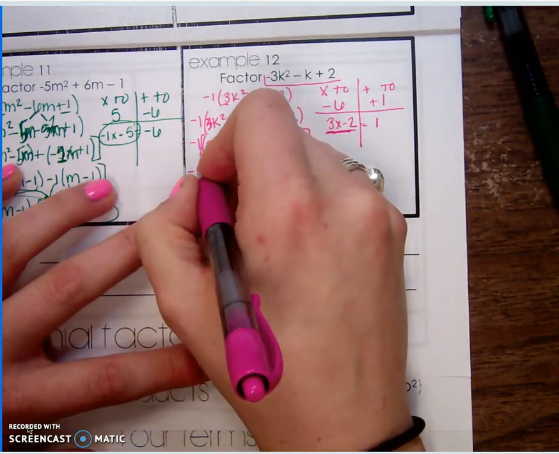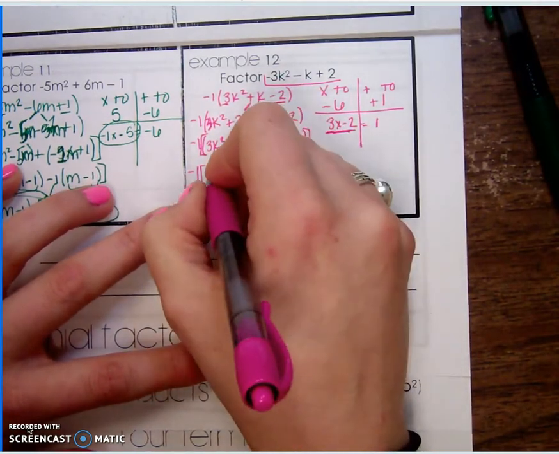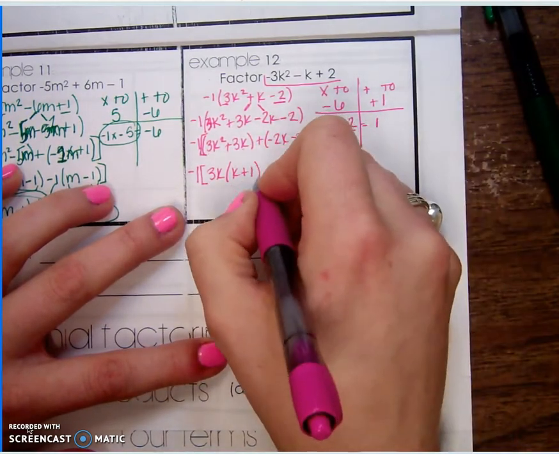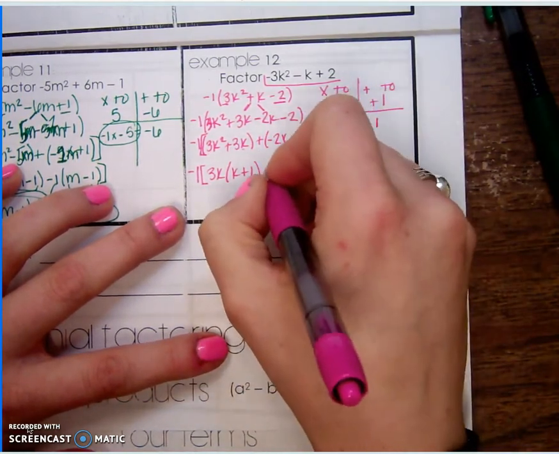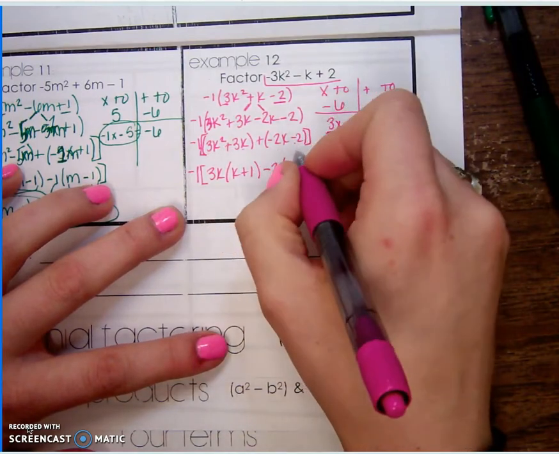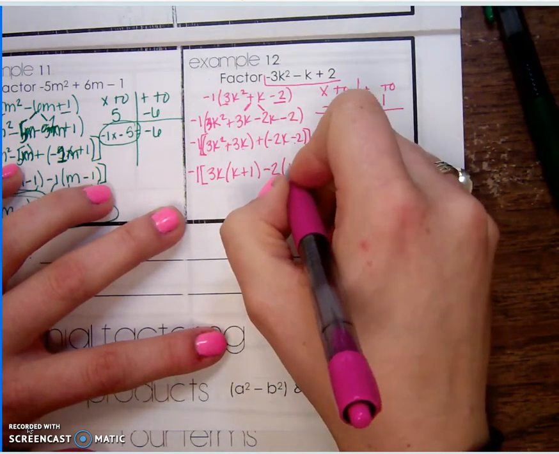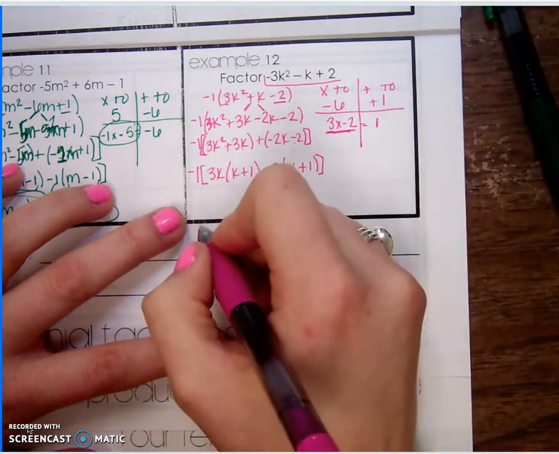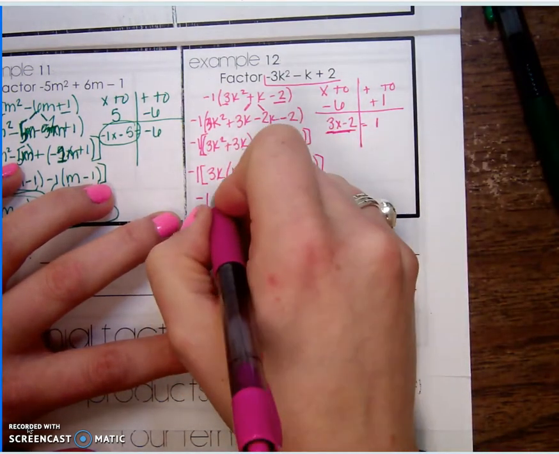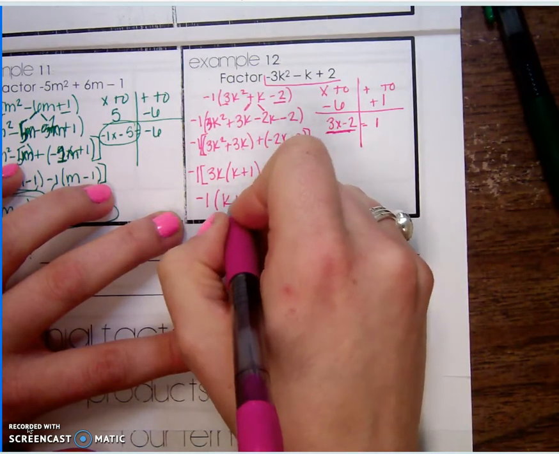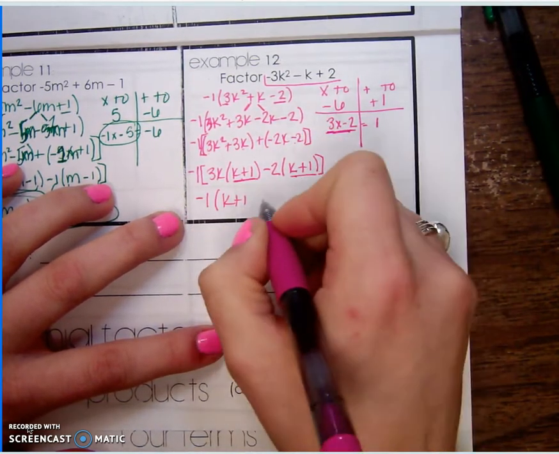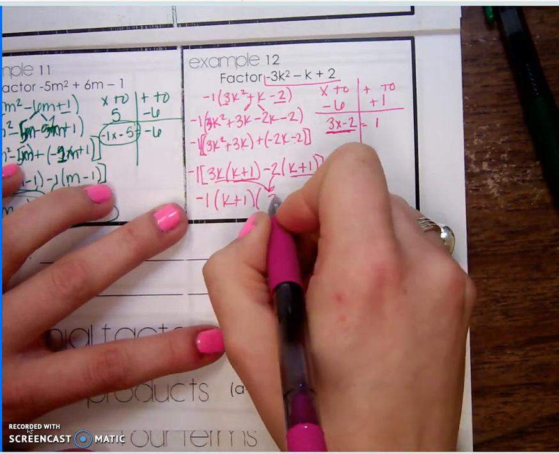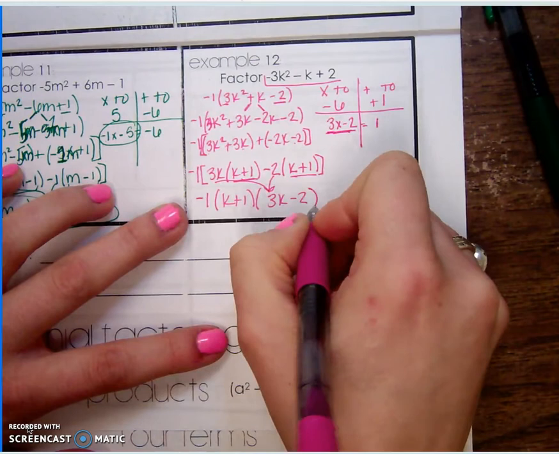Pull out my GCF. I can pull out 3k. I'm left with k plus 1. I can pull out a negative 2. And I'm left with k plus 1. And then rewrite your terms. Negative 1 times, here's my original, k plus 1, those are the two that are the same, times my GCF, which was 3k minus 2.